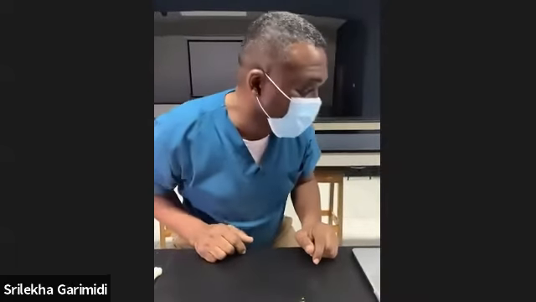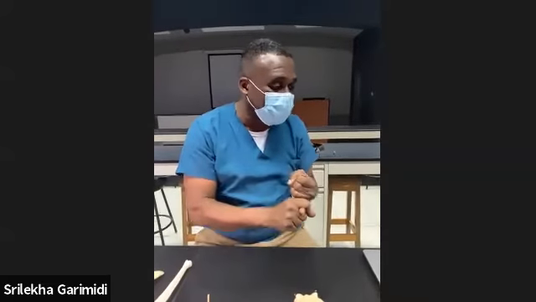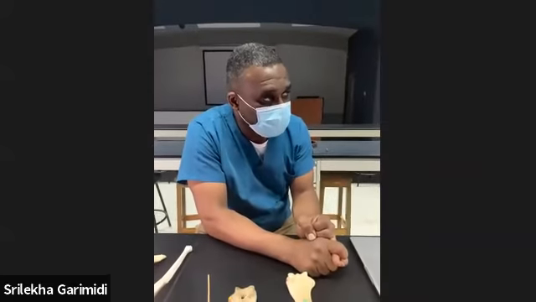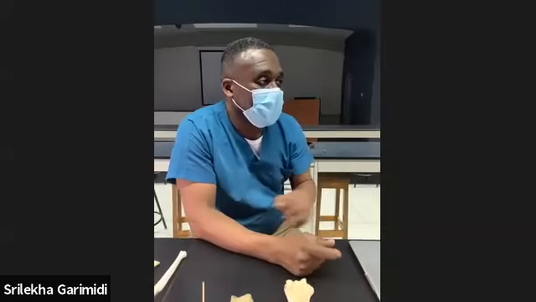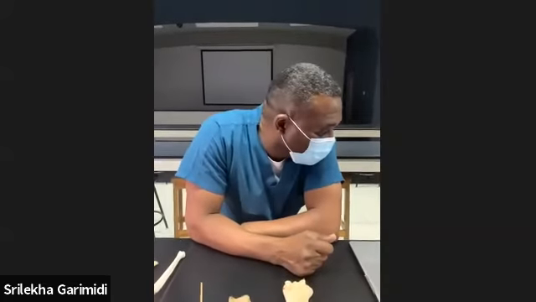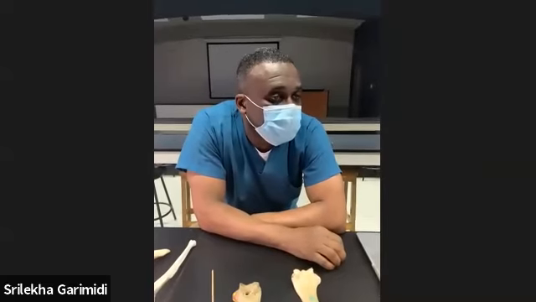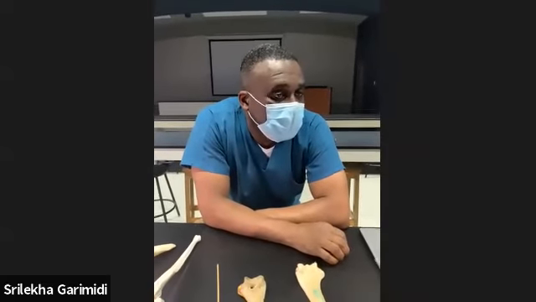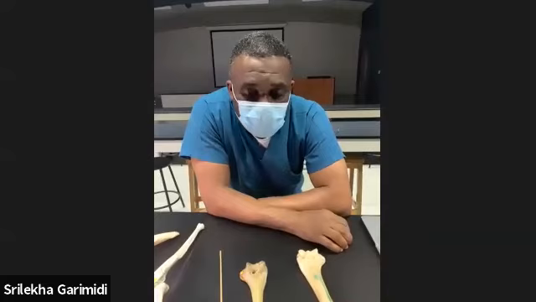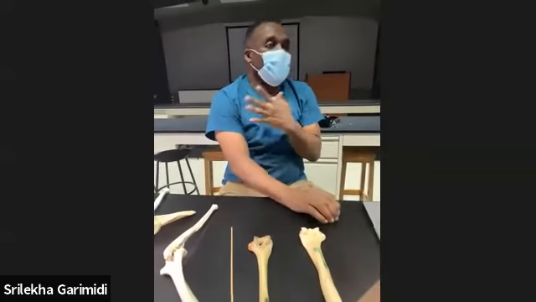Can you repeat the origin of the deltoid? Yes, the deltoid arises, we said, from the spine of the scapula, the acromion process of the scapula, and the lateral third of the clavicle. Then we're talking about the action of the muscle now.